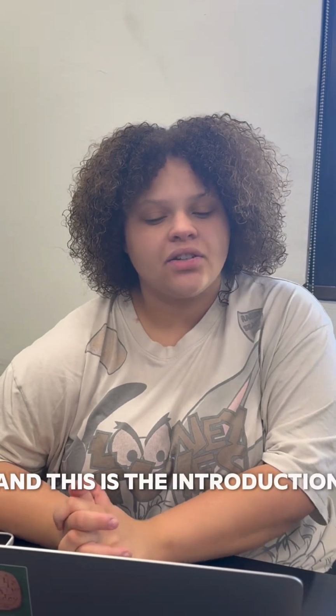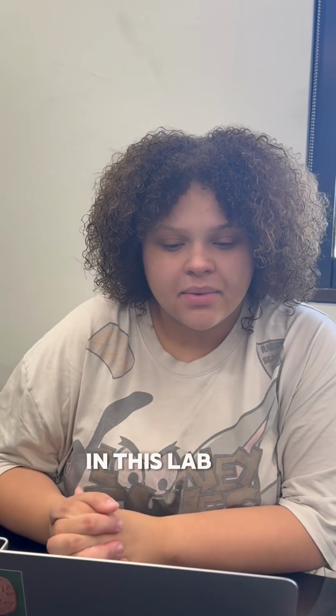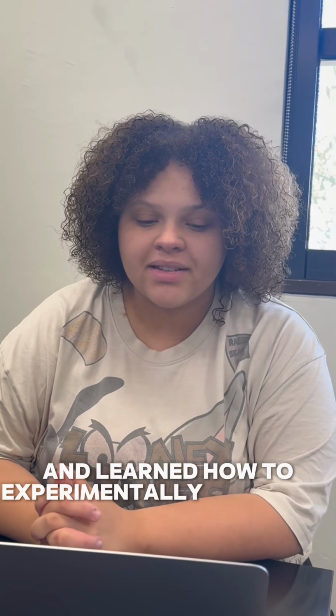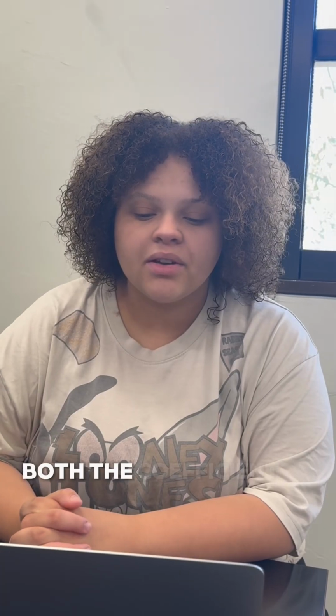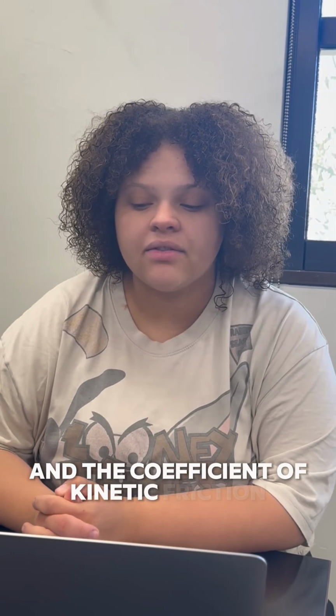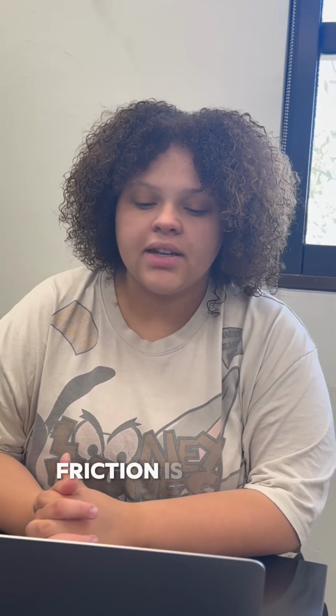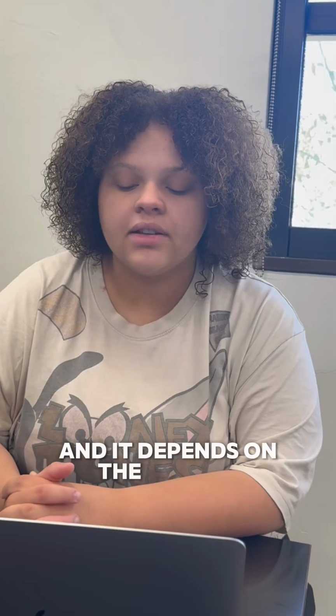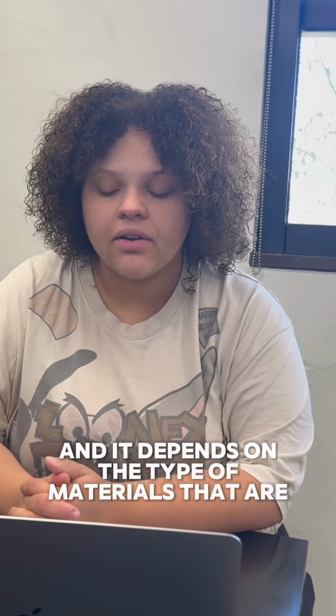And this is the introduction. In this lab, we investigated friction between two surfaces and learned how to experimentally determine both the coefficient of static friction and the coefficient of kinetic friction. Friction is a force that opposes motion, and it depends on the type of materials that are in contact.